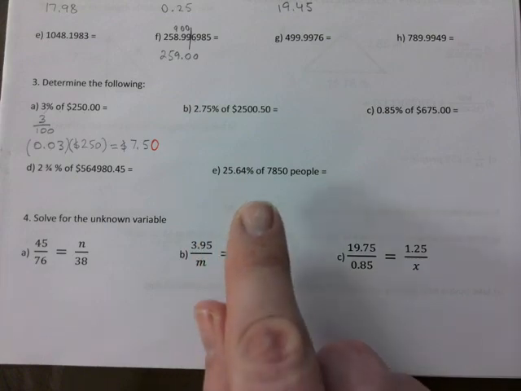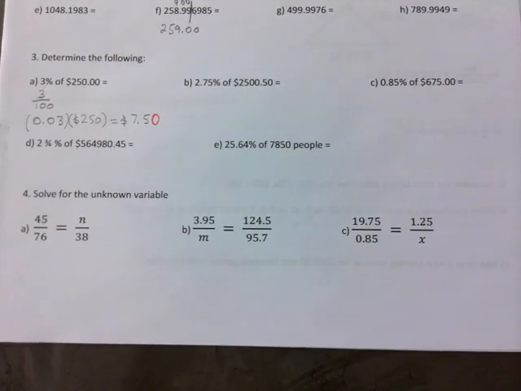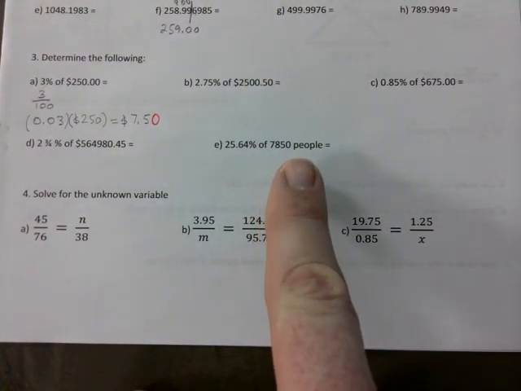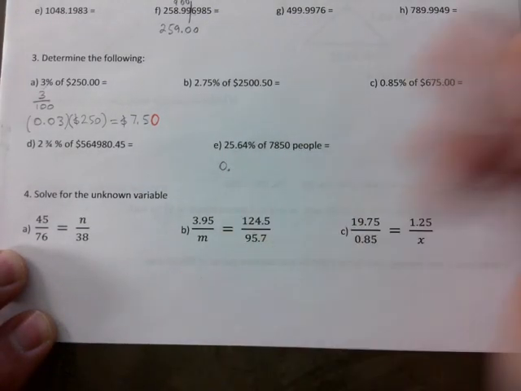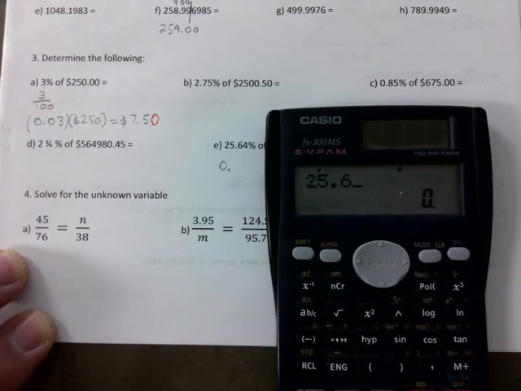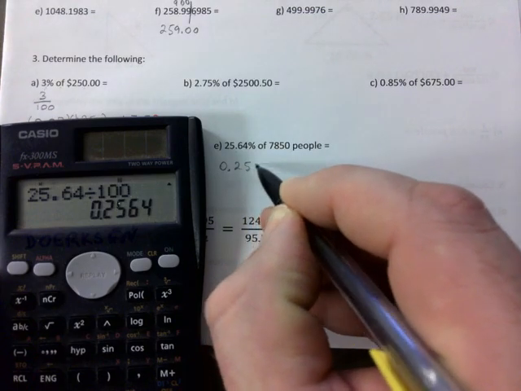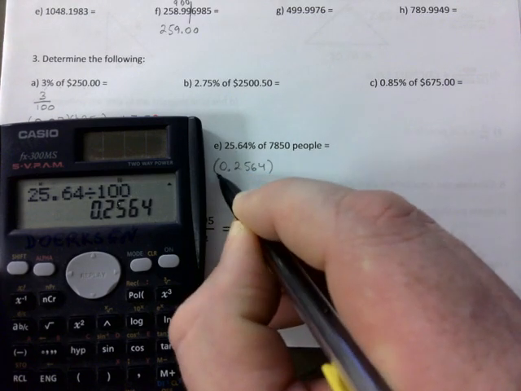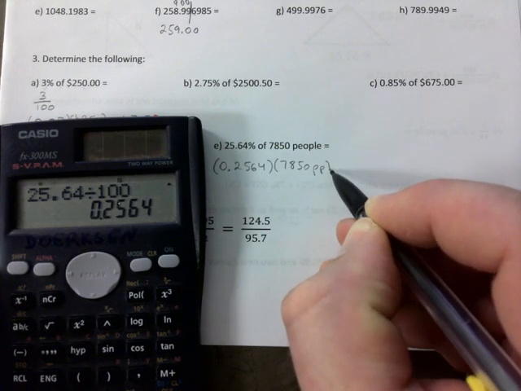Let's go to E real quick. I should have had more examples. 25.64% of 7,850 people. Okay. So you need to turn that into a decimal. You go 25.64, whatever the number is, divided by 100. Don't round. You multiply that by 7,850 people.